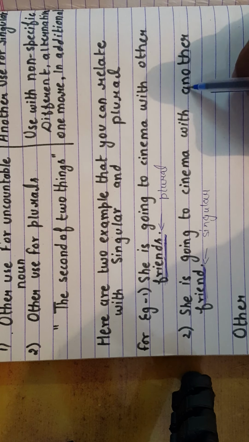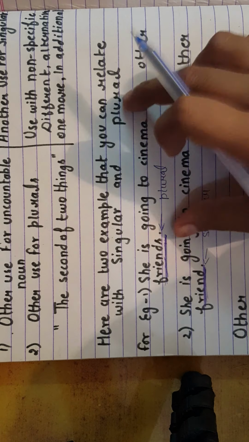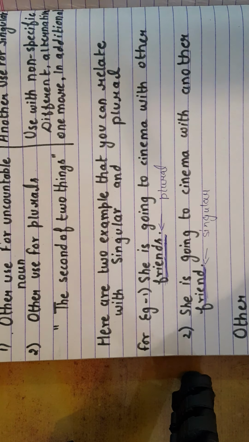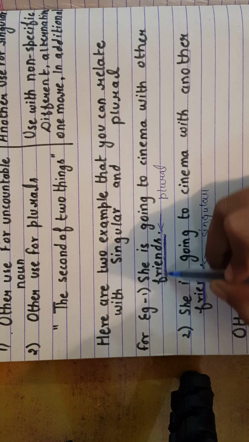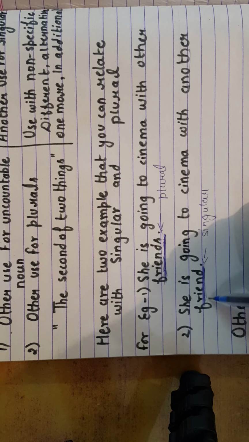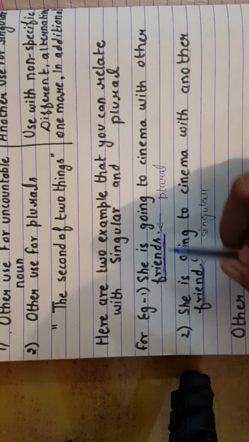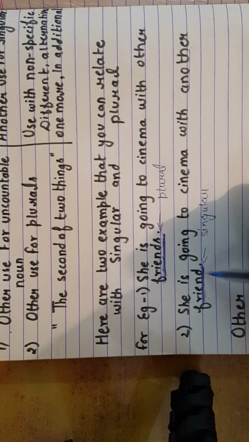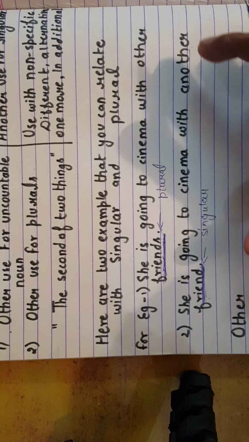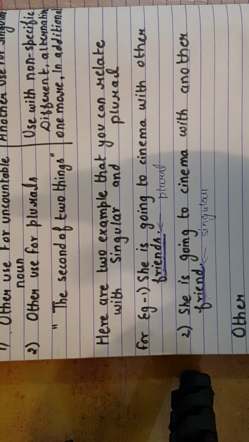These two sentences are very similar to each other. The only difference is that here it's friends, and here it's only friend. We use other with plural, and we use another with singular. So this is the example to understand singular or plural, and where to use other or another.